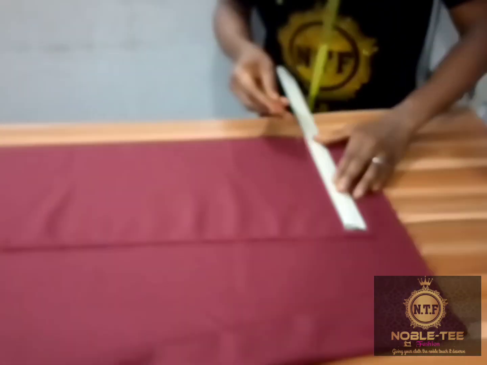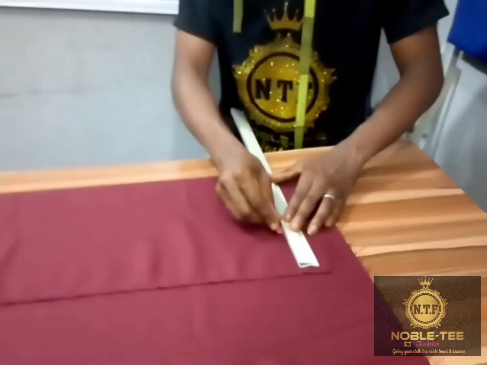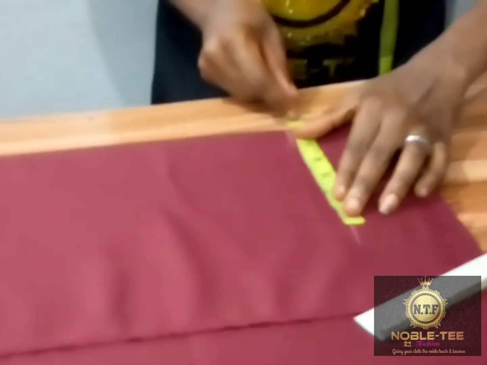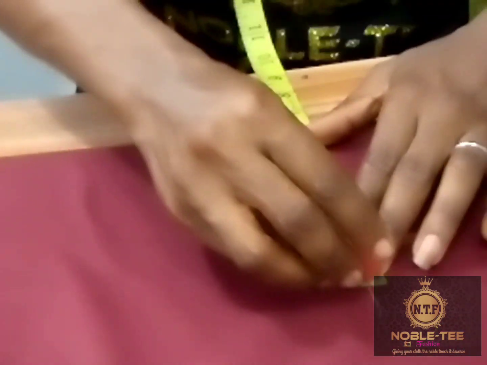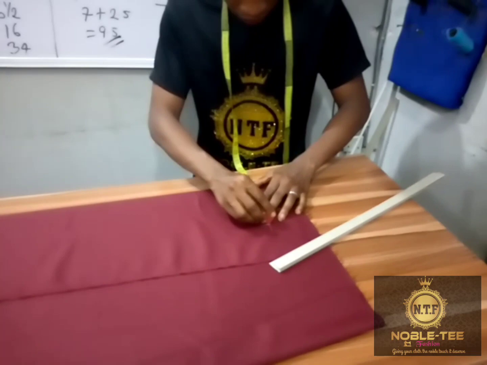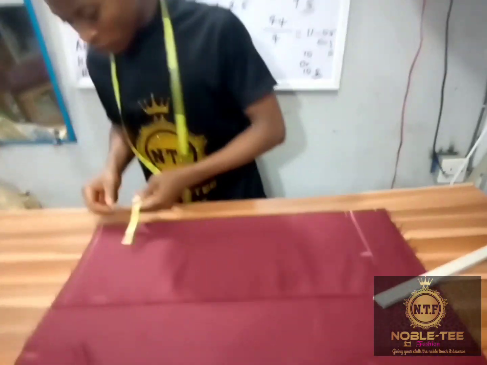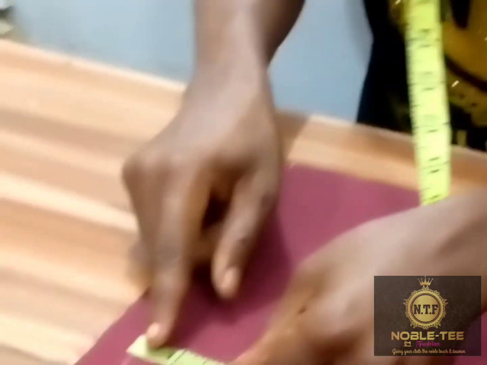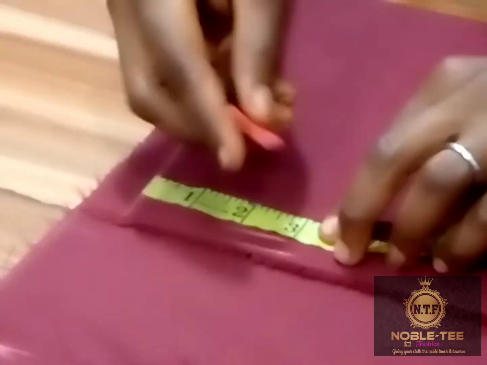So I'm just taking my time to explain all this so that whatever I'm doing, you know the reason I'm doing everything, not just doing blah blah. So this I make it to be 6, or 5¾. Let me make it 5¾. Then measure 2 inches here at the bottom here as well. Measure 3.5.